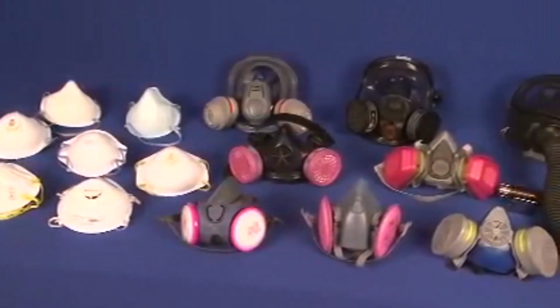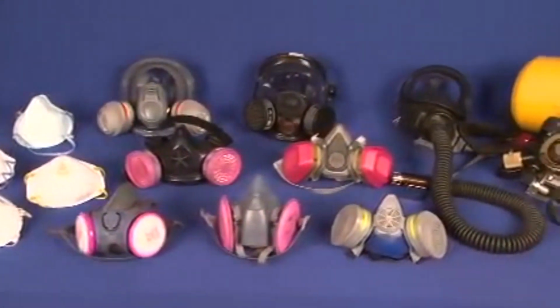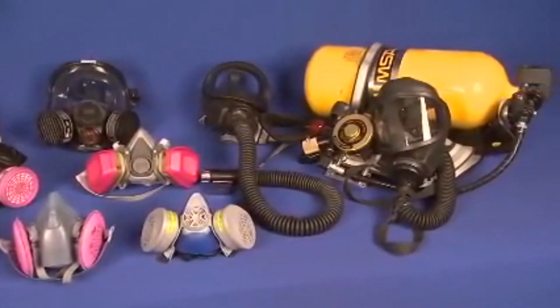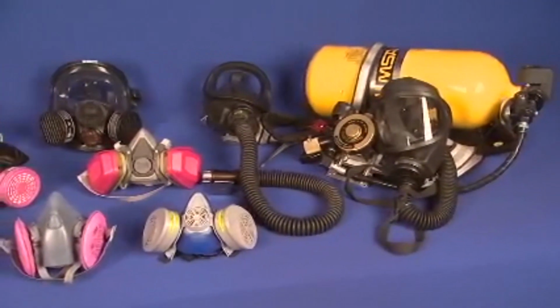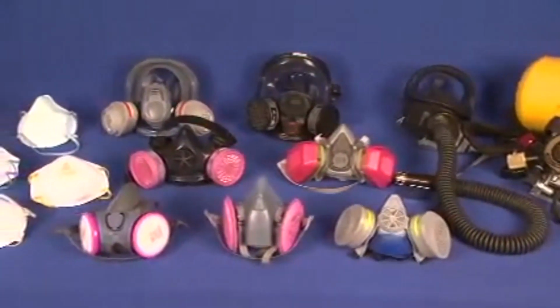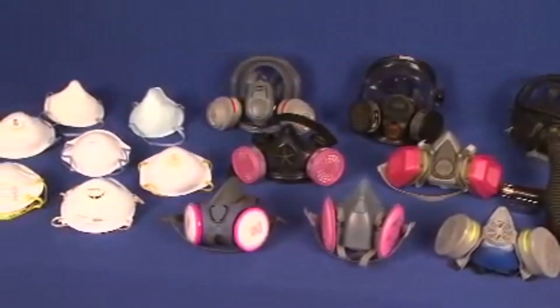Let's take a closer look at the different types of respirators that are available to protect you. There are advantages and disadvantages to each type of respirator, so it's important that your employer select the type that's best suited for your work setting and the hazards you face.